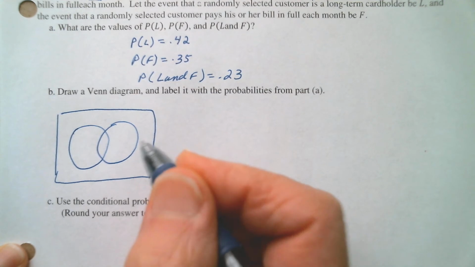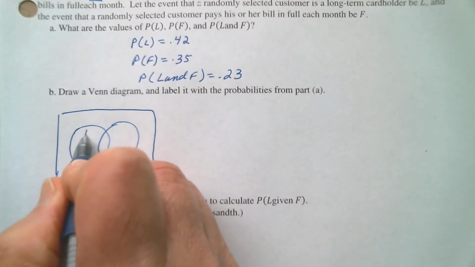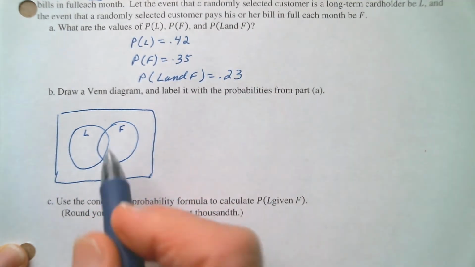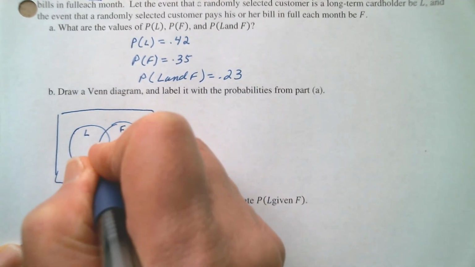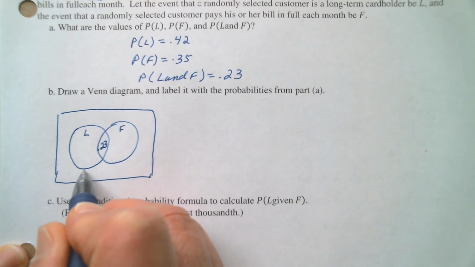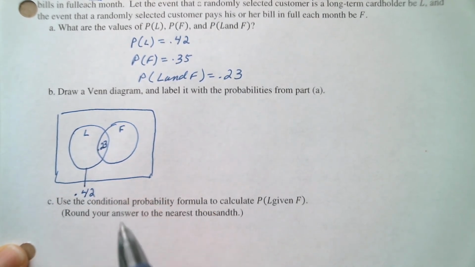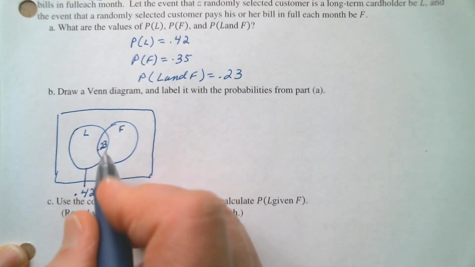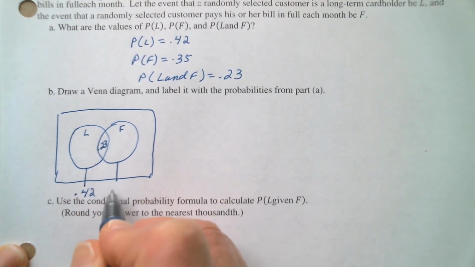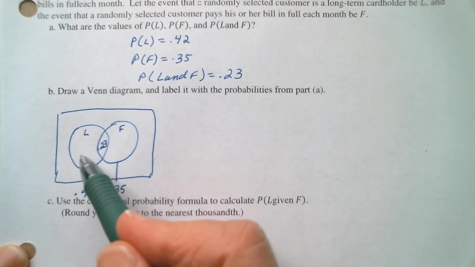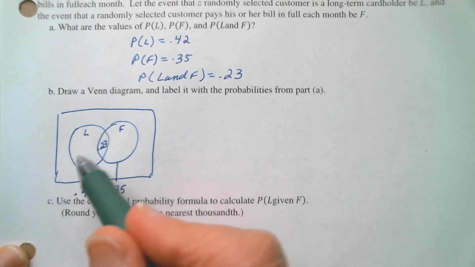So we have our two circles. One is labeled L, the other one F. The overlapping region is 0.23. The lollipop stick for L is 0.42. The lollipop stick for F is 0.35. So with that, I'll fill in the rest here, or as much as I can.